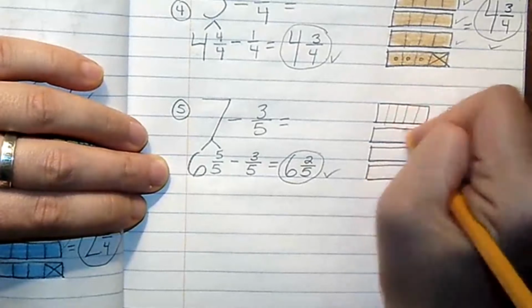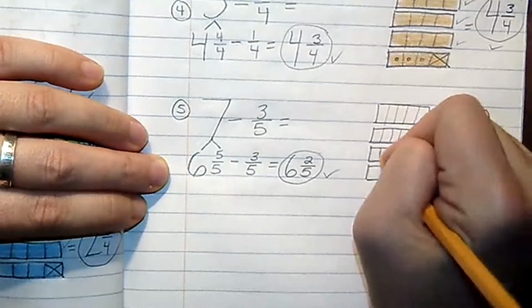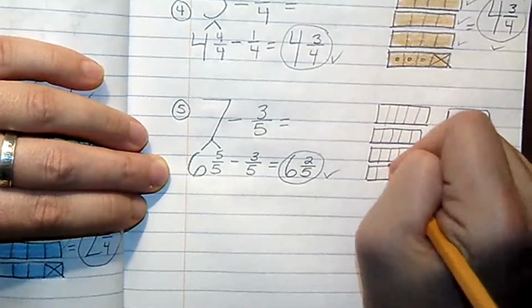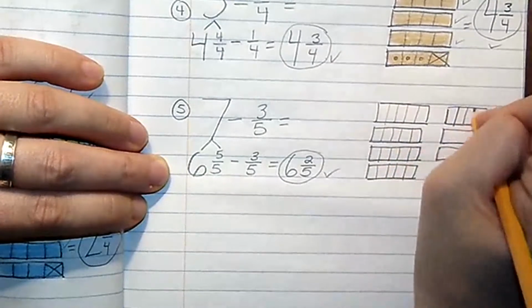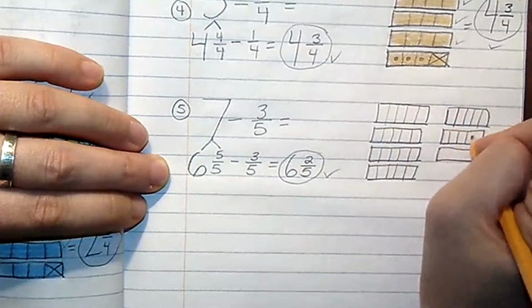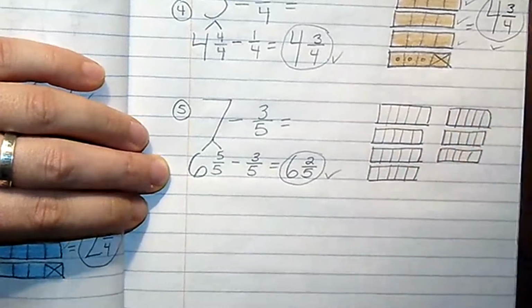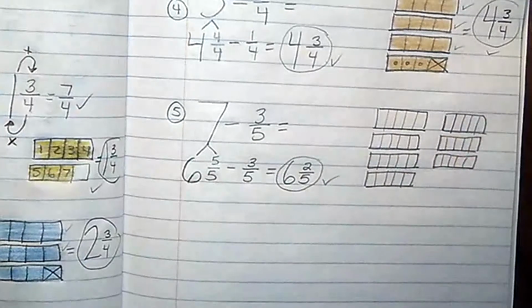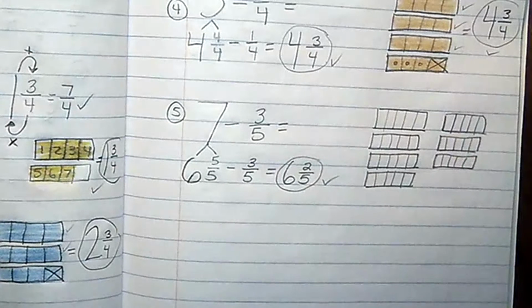1, 2, 3, 4, on each bar. Holy cow. Lots of pieces, right? But now it's really easy to cross off.